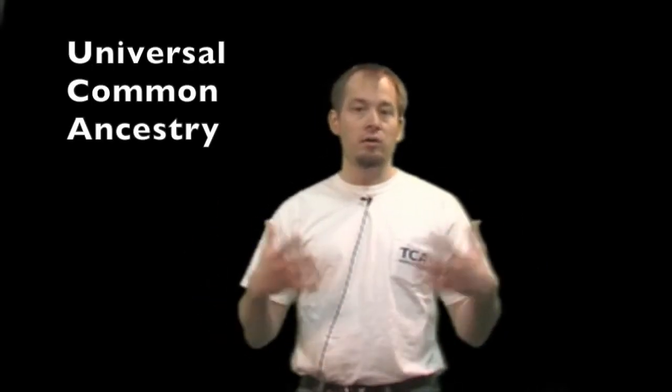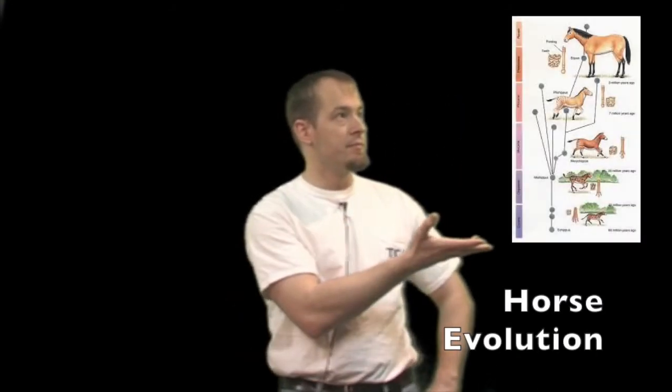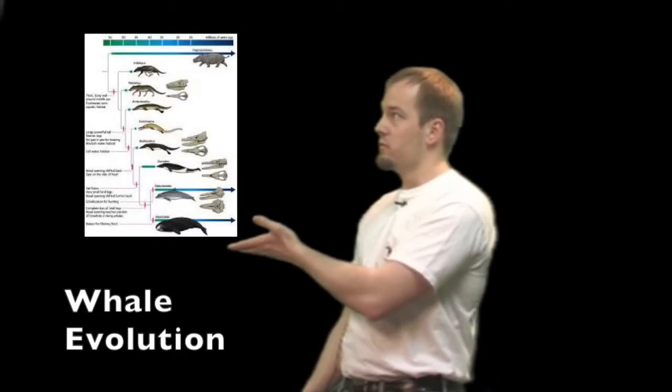The difference in evolution is that they believe in universal common ancestry. All living things came from one single-celled organism way back in the beginning of time. So they'll often draw pictures, such as this, or this. These pictures attempt to reconstruct the history of life, how these organisms came to be.